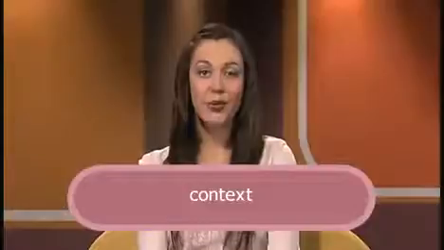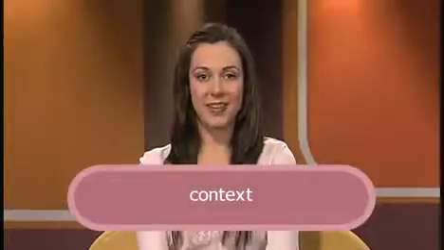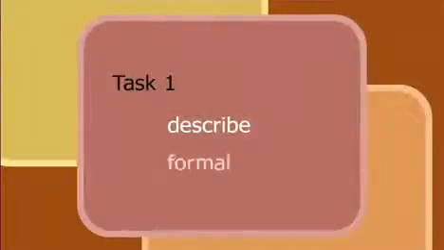When you're writing a description, it's important to know what the context is and who your audience is. In Task 1, the audience is usually a university lecturer or a teacher, so we know that it should be formal. Let's review what we know about Task 1. The keyword is describe, and the context is formal.